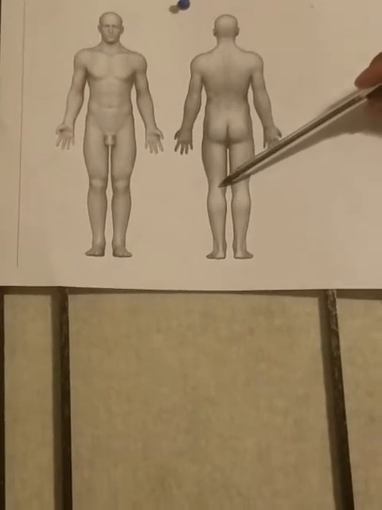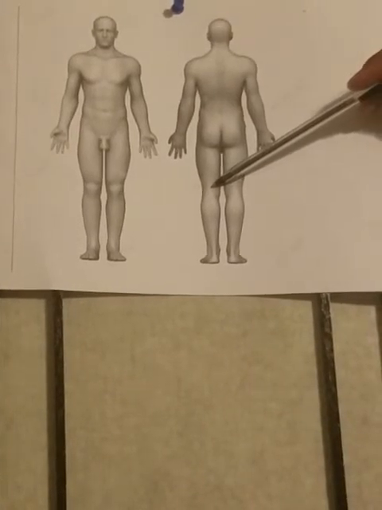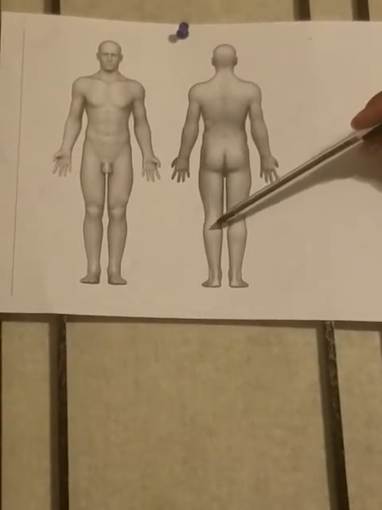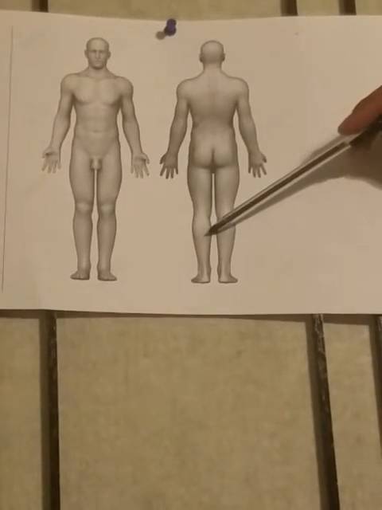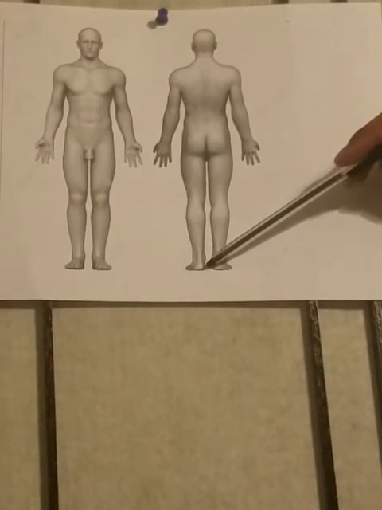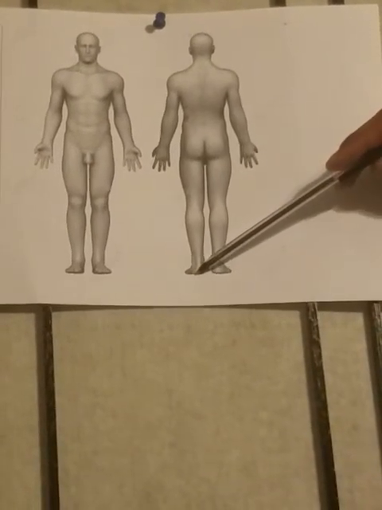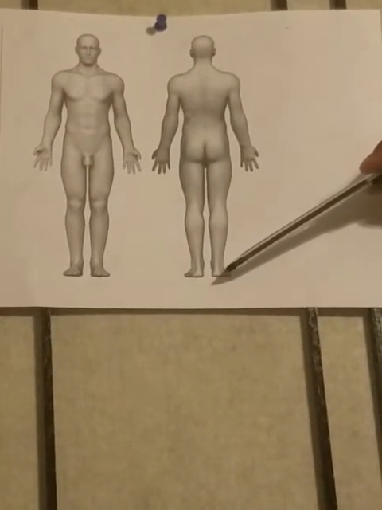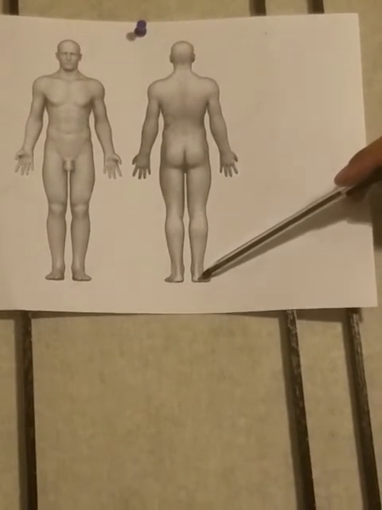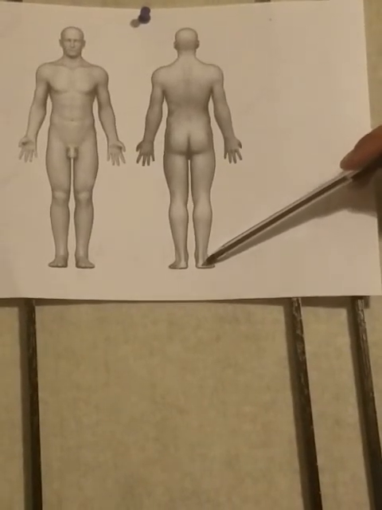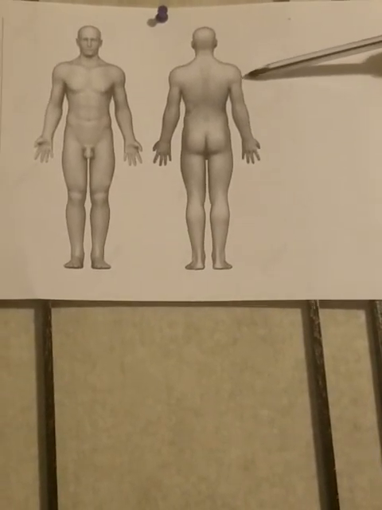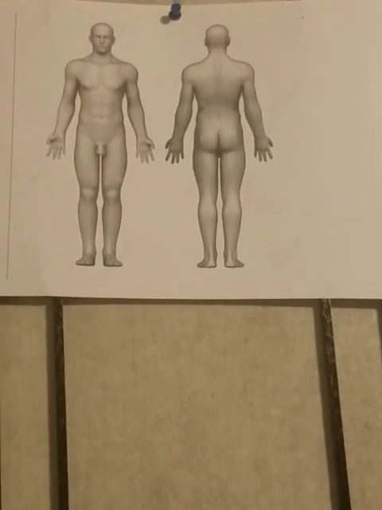We have the popliteal region, which is the hollow behind the knee. We also have the sural region, which is the calf. Towards the inferior side, we also have the plantar or the sole region, and we also have the calcaneal, which is also the heel region. These all consist of the regions of the anatomical views of the body, and again the anterior and posterior views.